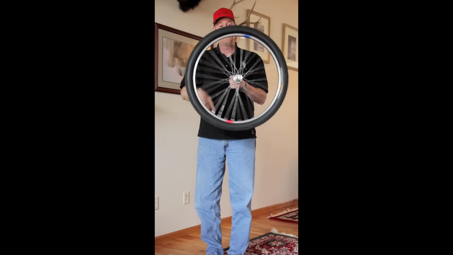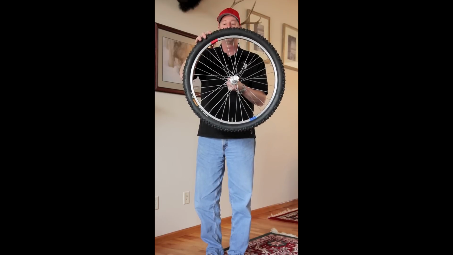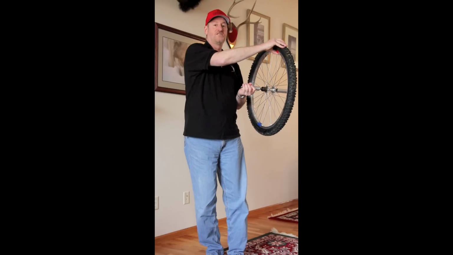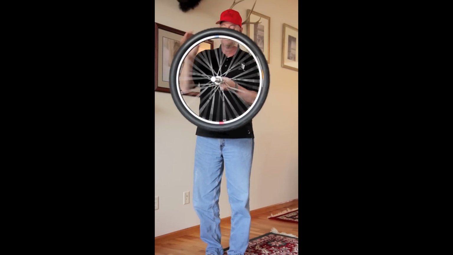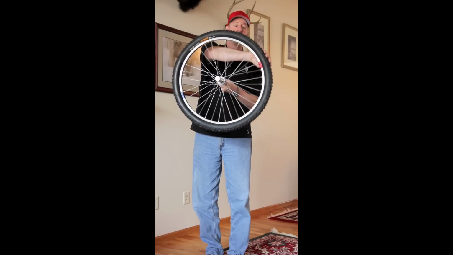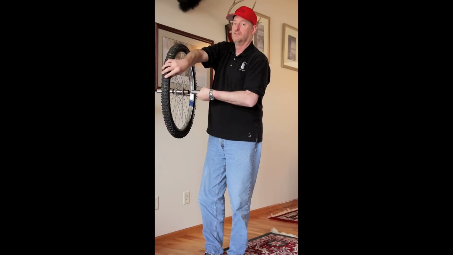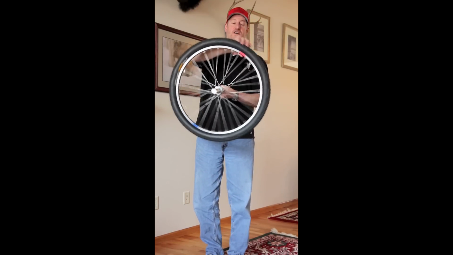That motion is known as gyroscopic precession. So if the wheel is spinning in this direction, we would predict that the wheel should precess in that direction. On the other hand, if the wheel was spinning the other way, in this direction, we would predict that the wheel should precess in the opposite direction.